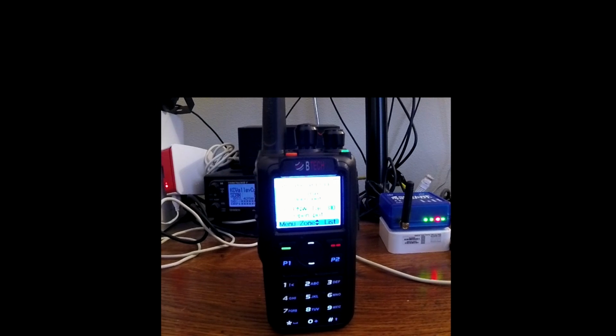And if you're like me, you just acquired a BTech DX2 DMR radio, and probably are new to DMR, like many of us, and might be wondering how to get started with it. I'm going to show you how I've connected my DMR radio to my SharkRF OpenSpot, which you probably see here in the background.